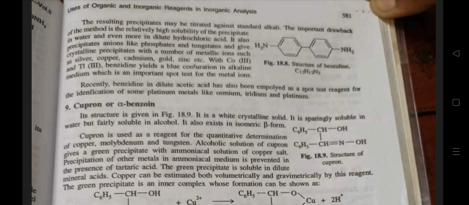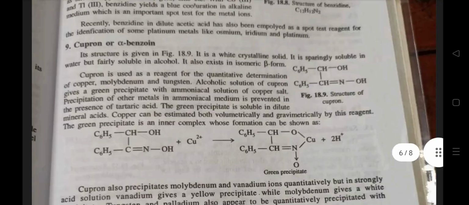with cobalt(III) and thallium(III). Benzidine yields a blue coloration in alkaline medium, which is an important spot test for metal ions. Recently, benzidine in dilute acetic acid has also been employed as a spot test reagent for the identification of some platinum metals like osmium, iridium and platinum.